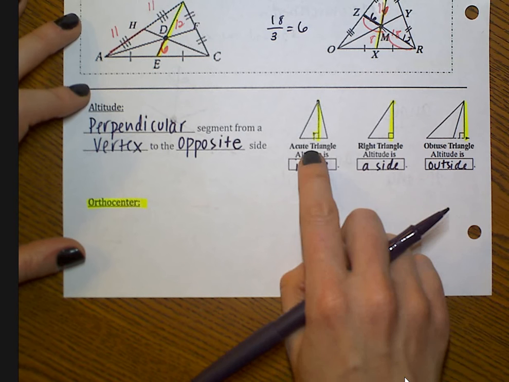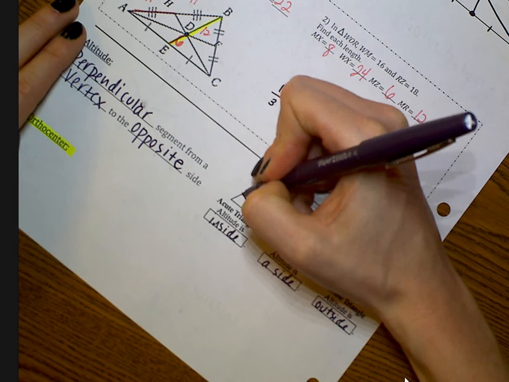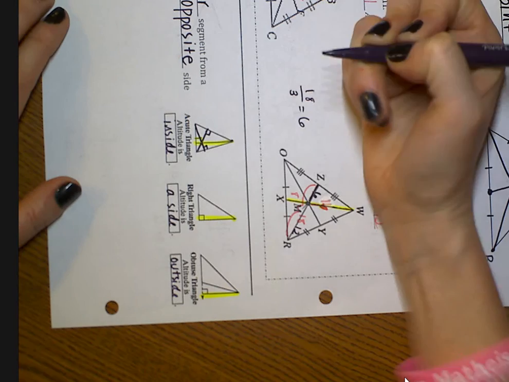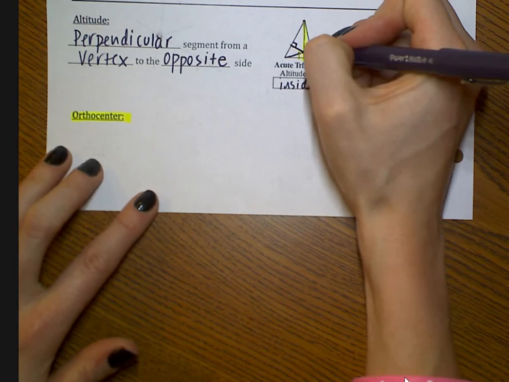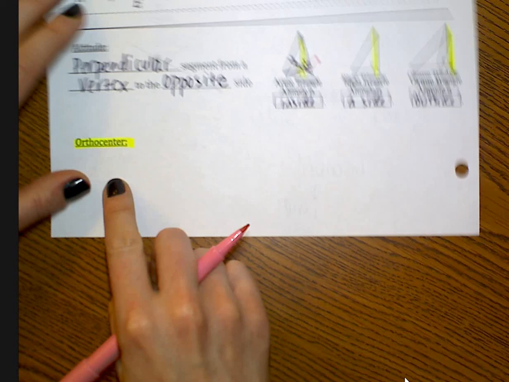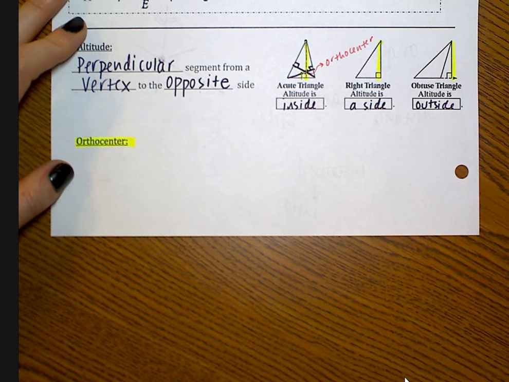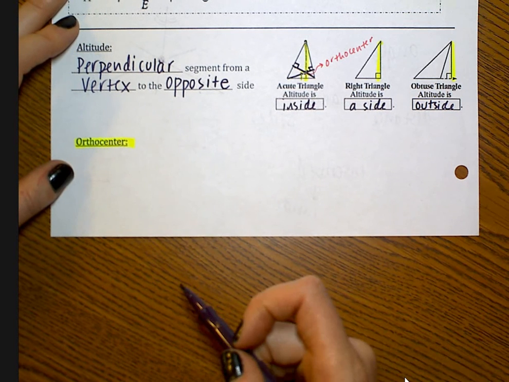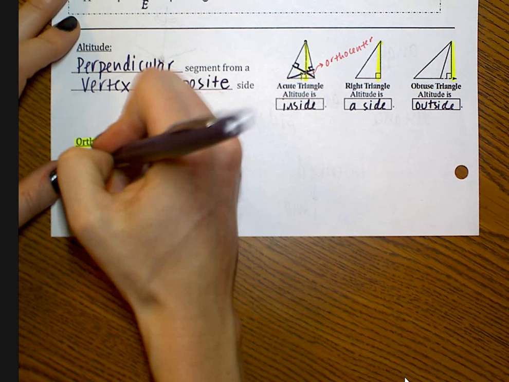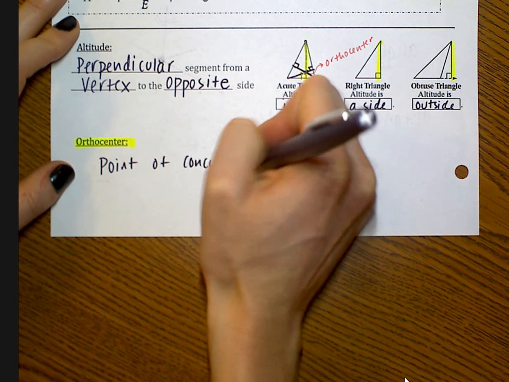If I looked at the acute triangle here, you could draw in all three altitudes, vertex, perpendicular across from it, vertex, perpendicular across from it. Okay, and then where those meet, that point of concurrency is called the orthocenter. And there is absolutely nothing special about the orthocenter. All you guys have to know is that that's where the altitudes meet. So we're just going to say point of concurrency of the altitudes.